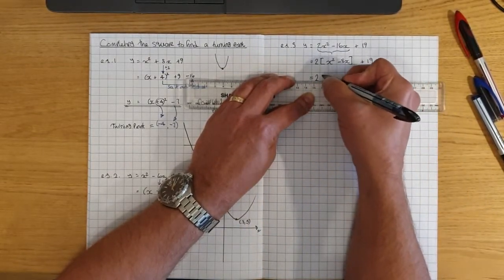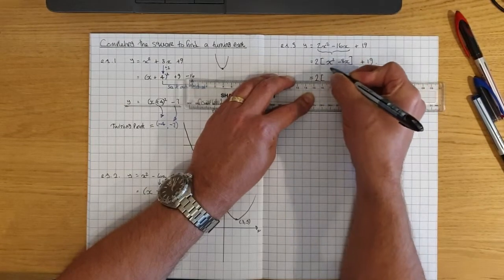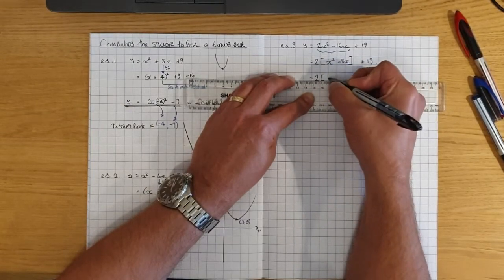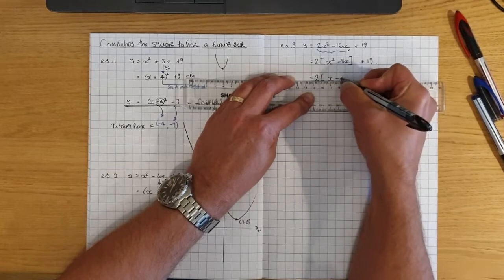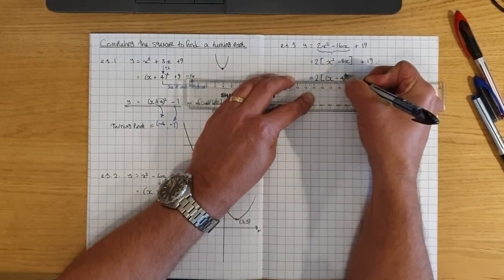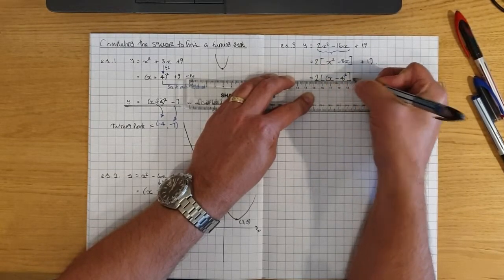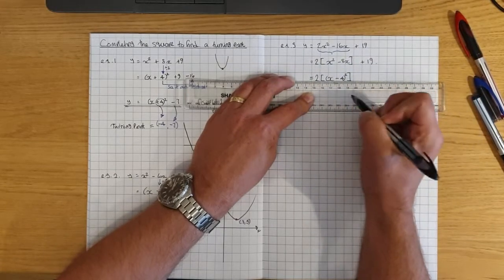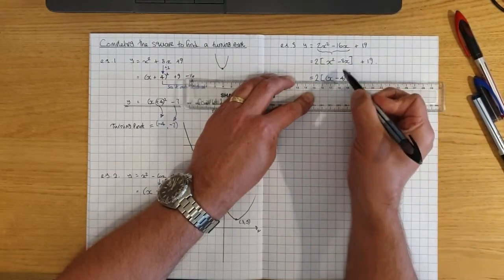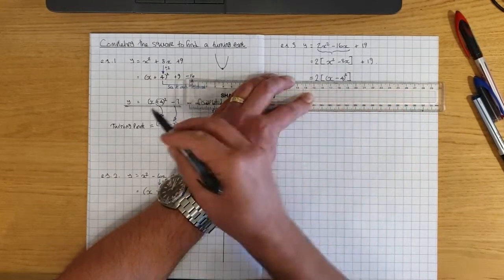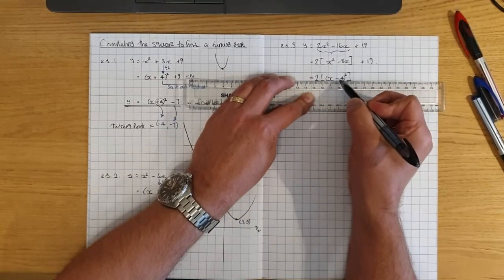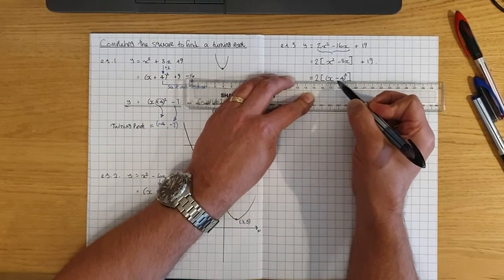So we can just say 2, and now we'll complete the square in here. x² - 8x just becomes (x - 4)². I then have to take my correction factor. Obviously I've just halved the 8 to get the 4, as we did in the previous examples. I'm now going to take my minus 4, I'm going to square it.